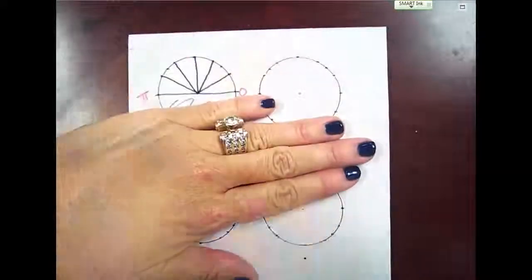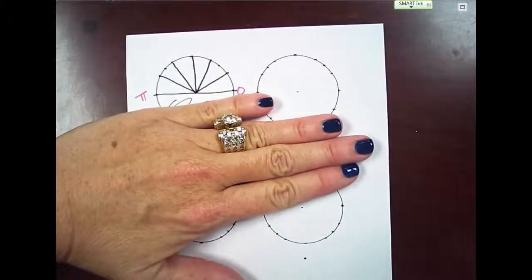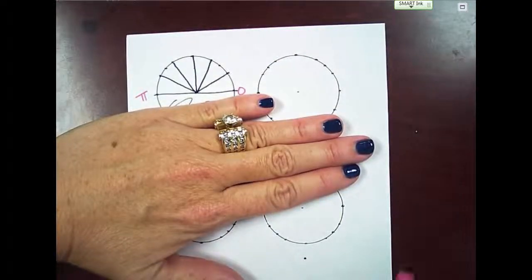I've got a pi. How many sections of a pi are there? Count them up. 1, 2, 3, 4, 5, 6. 6 sections. Agree? All right, let's name them.